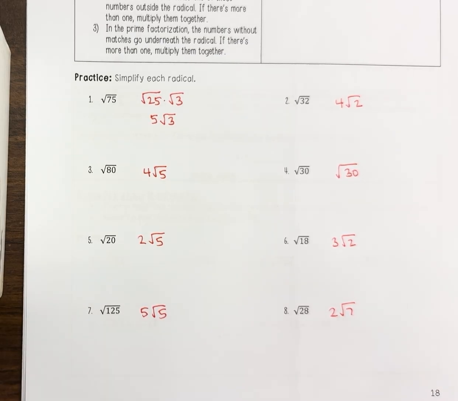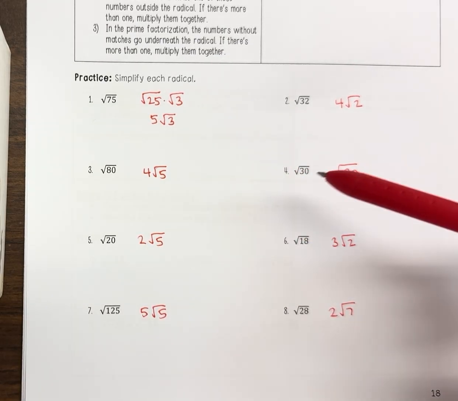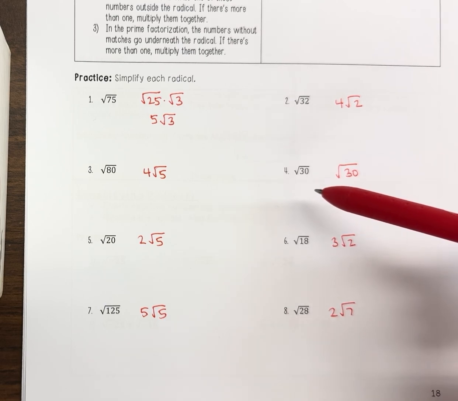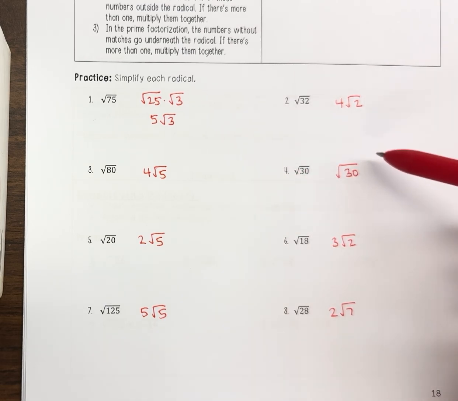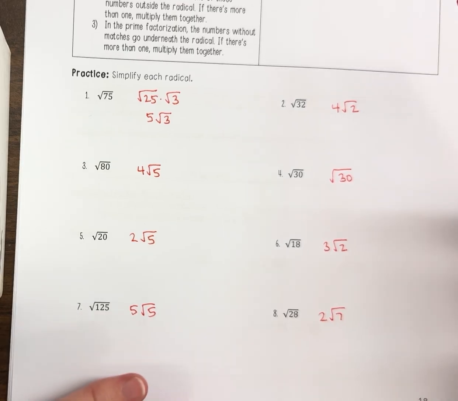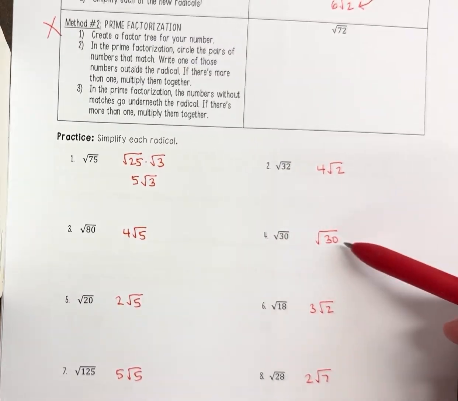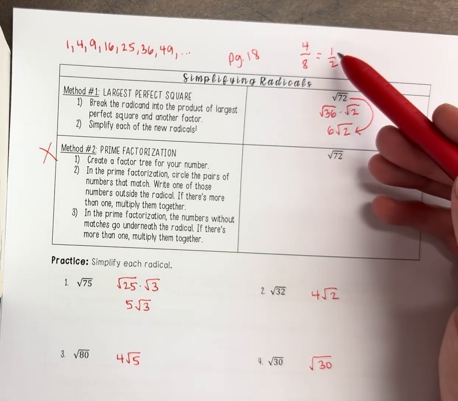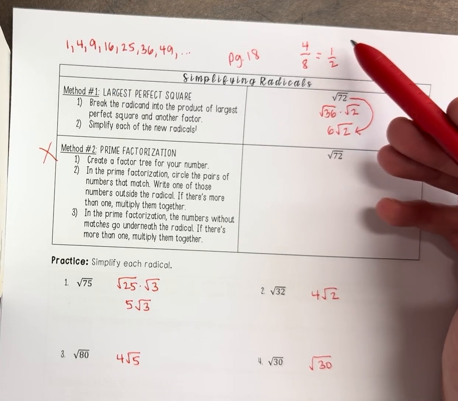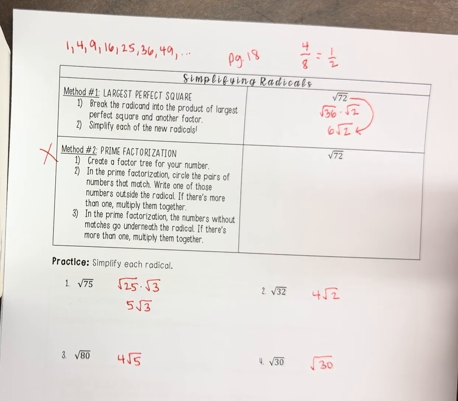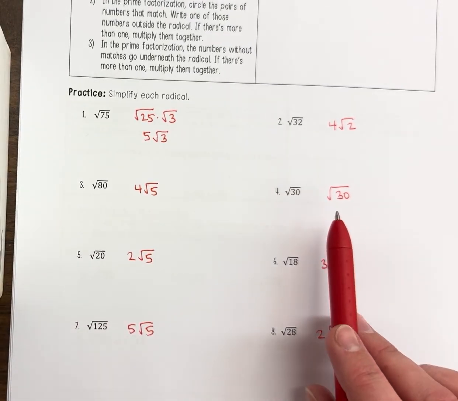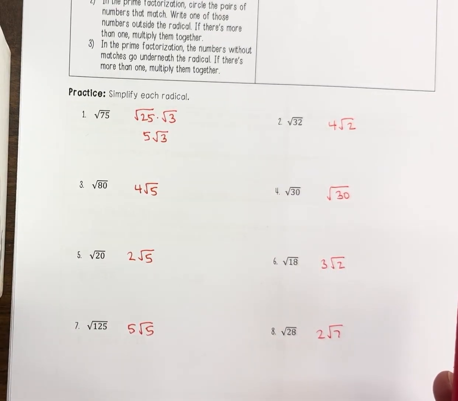All right, so check your answers on here. Notice that all of them could be broken down except for number 4, square root of 30. Square root of 30 can't be broken down any farther, because there's not any perfect squares that go into it. But think of square root of 30 as like 1/2. If someone told you to simplify 1/2, you would say, I can't simplify it any farther. That's kind of what's happening here. It's already in its simplest form.